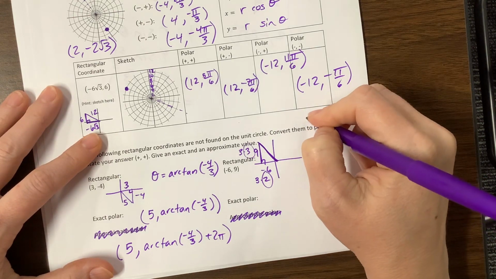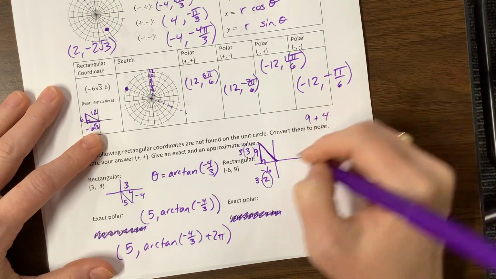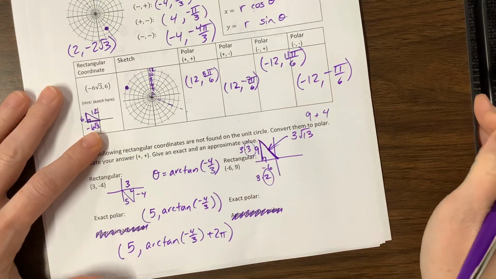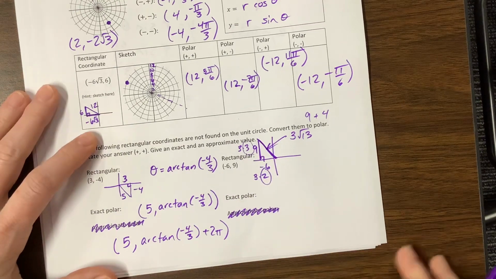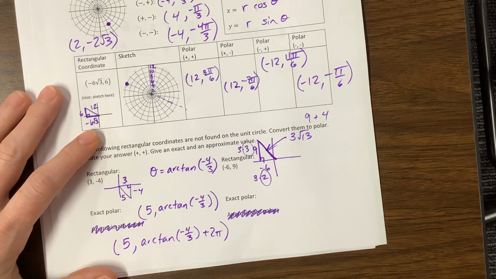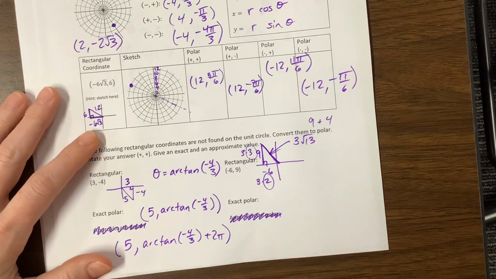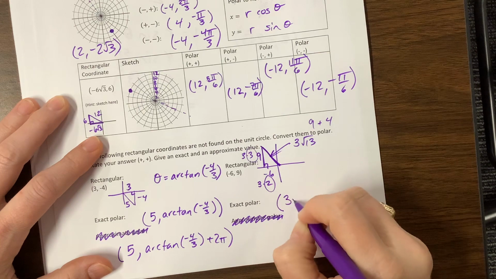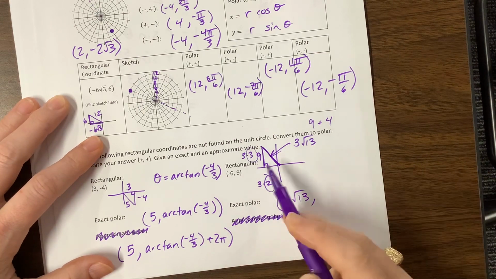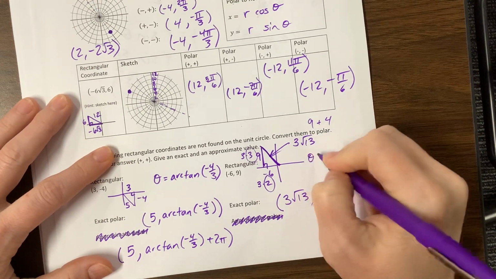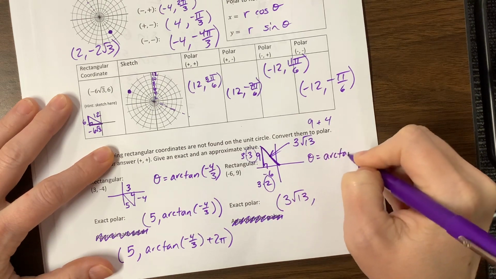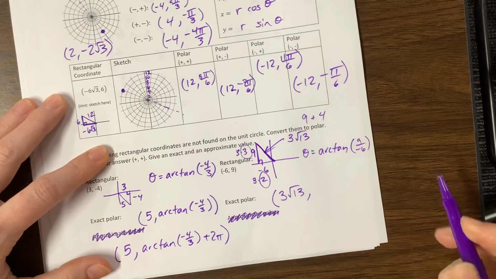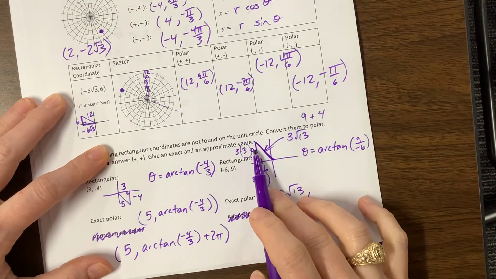So 3 squared is 9 plus 2 squared is 4, so this radius is 3 times root 13. If that didn't make sense, just do Pythagorean theorem with negative 6 and positive 9, but I was too lazy. I mean efficient. Okay, so my radius is 3 root 13, and then theta would be equal to arctan of y over x, so 9 over negative 6. I can reduce that, but keep in mind this is in quadrant 2.